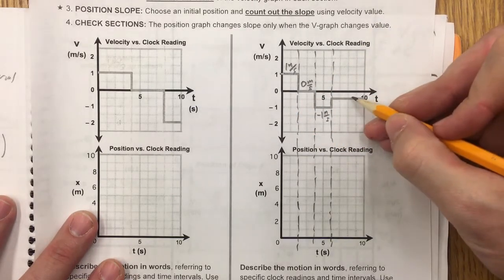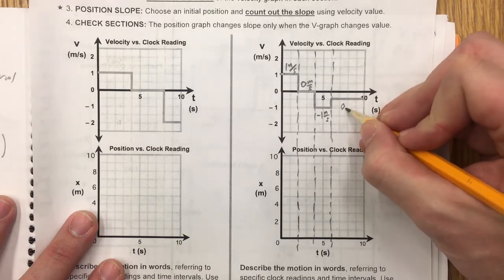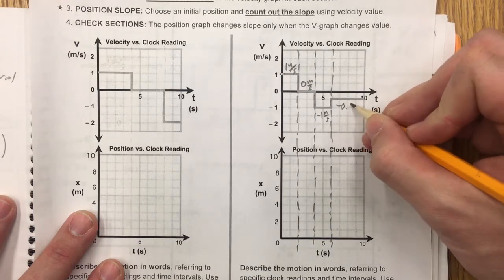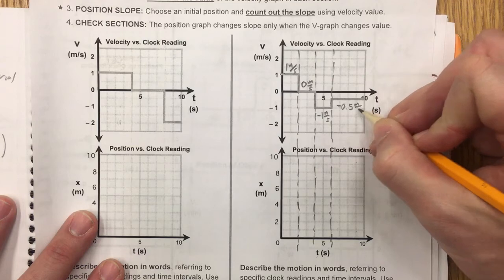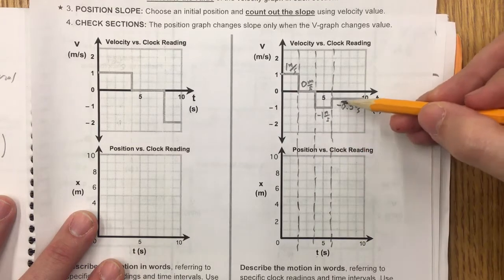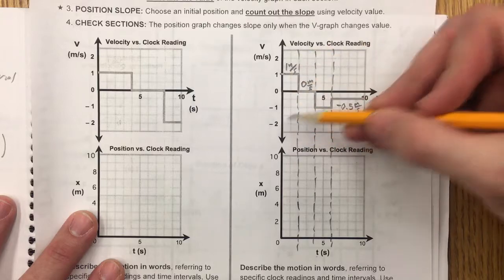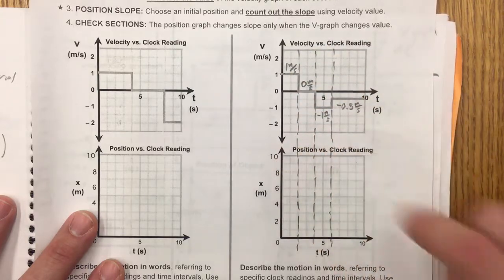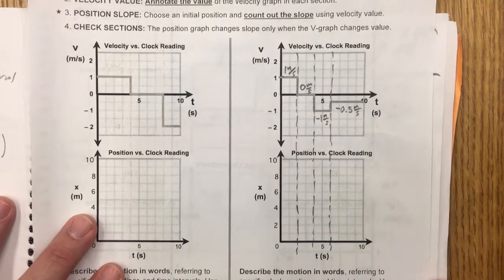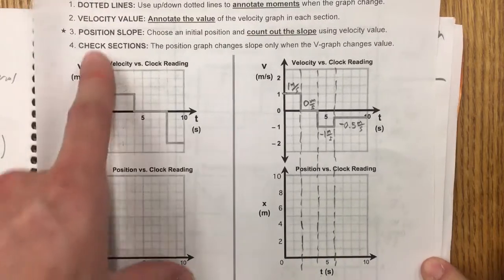Notice it's on 1, but it's on the negative side of the axis, so the value is -1. And then here it looks like it's -0.5 meters per second. Again, all I'm doing is reading the value of the graph on this axis for each of these 4 sections that I identified. Step 2 is done, and we're on to step 3.